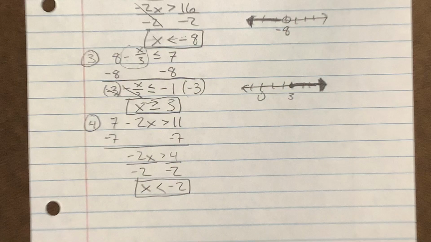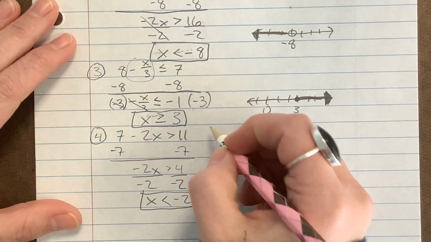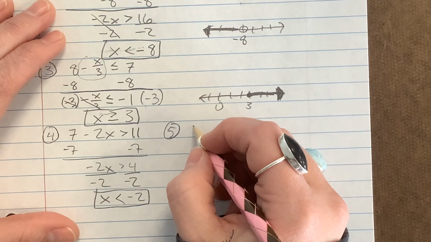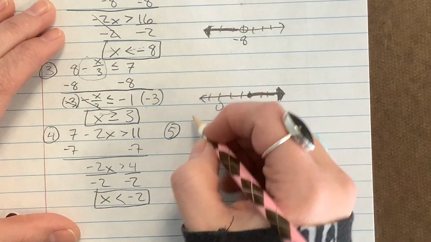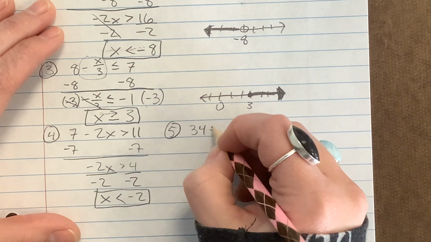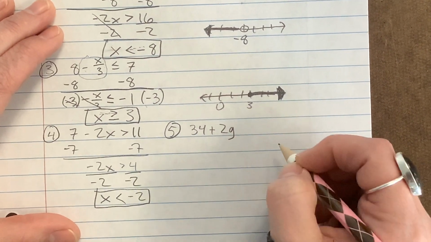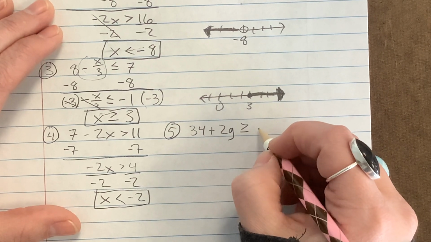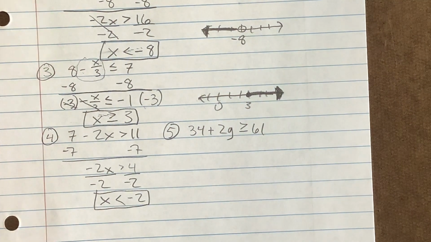So let's write this down. He started out with 34 strikes, plus 2 strikes per game, and we want that to be bigger than or equal to the 61, which is the strike record, okay? So that's how to set it up. I think that's the hardest part.